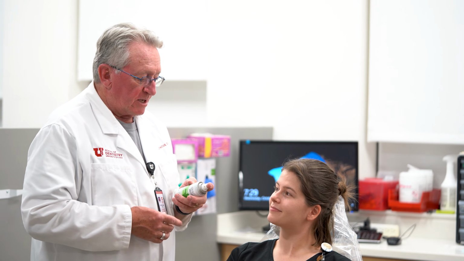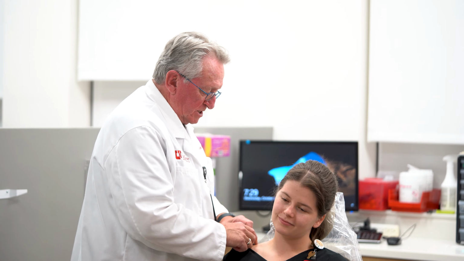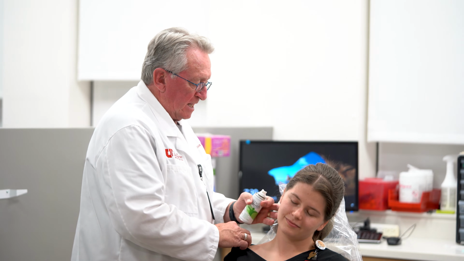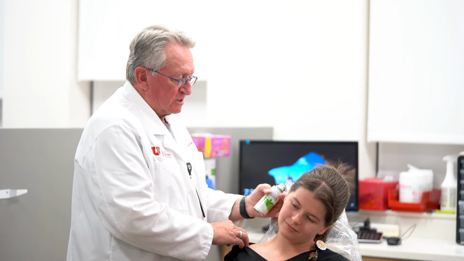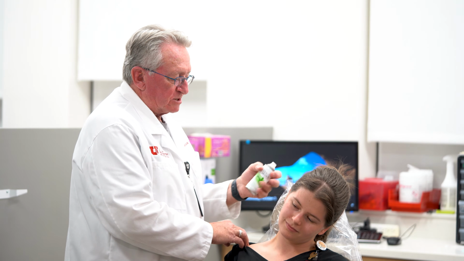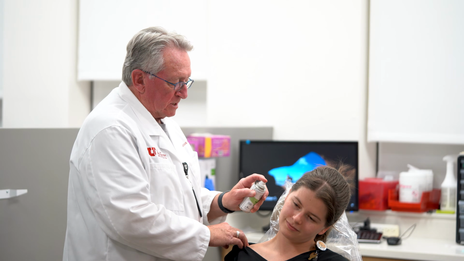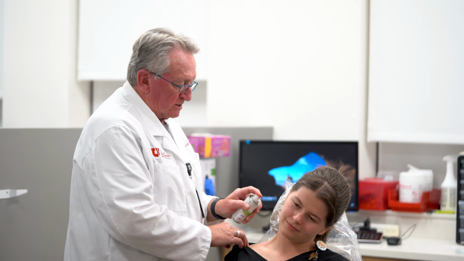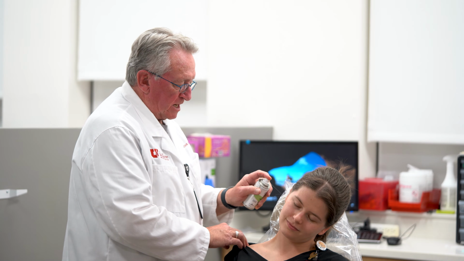So I'll demonstrate now. What you need to do is expose the trapezius area, and your assistant or your patient, but usually, for instance, in Emma's case, her hair stays away from the area I'm spraying, and I will go along the muscle, starting at the superior area.